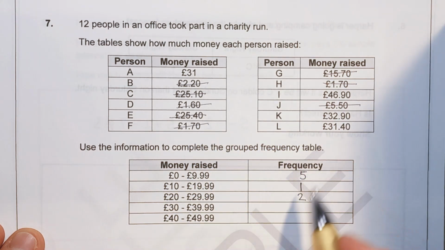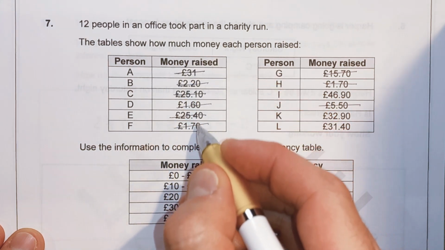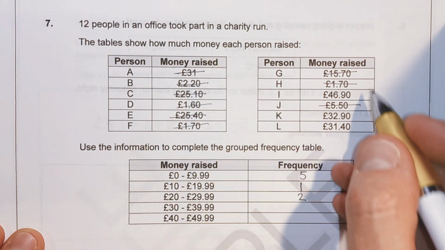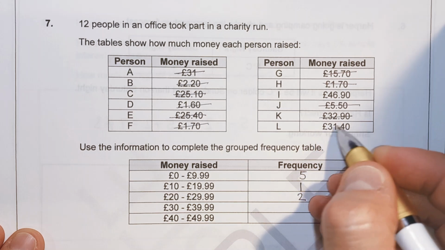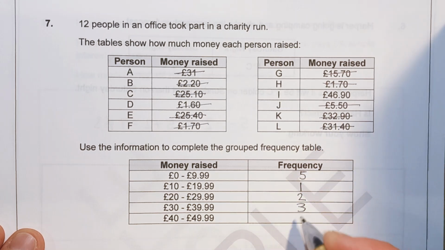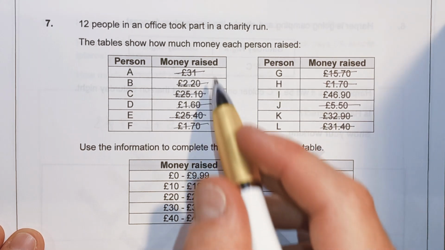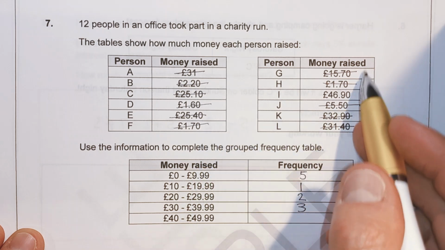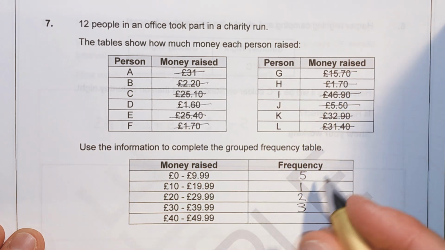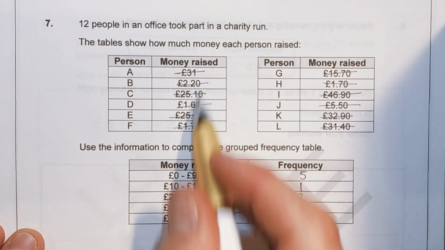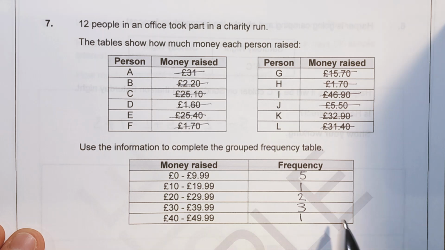And the good way we're doing it like this is if you miss any out, you'll spot it at the end, and then you can just add them back in. So between 30 and 39.99, so something beginning with 30. So there's 1. We've used up all of those now. 2, 3. And between 40 and 49.99, they're all used. We've just got 1 there. And you can see they've all been crossed off. So there we go. That's our answer.